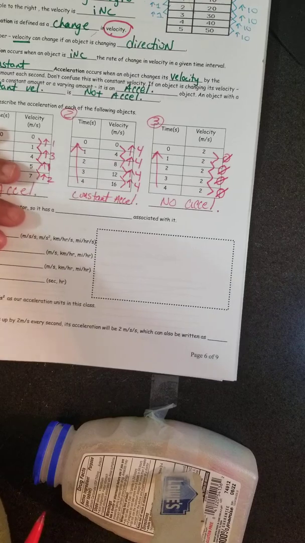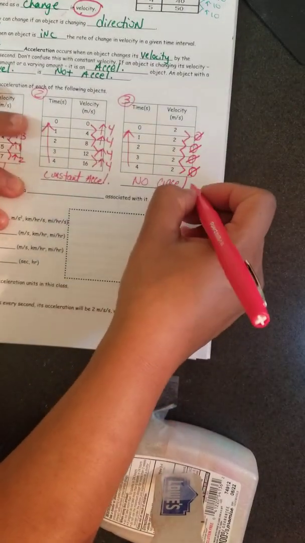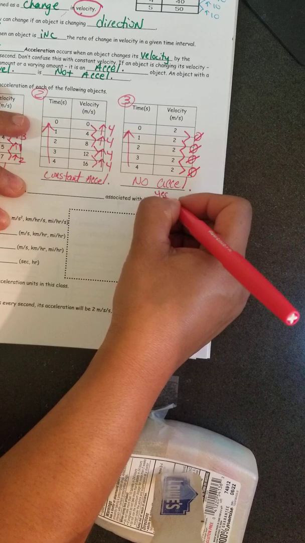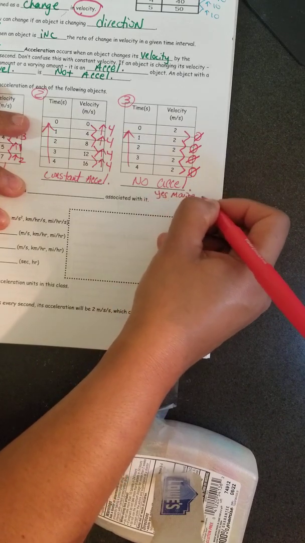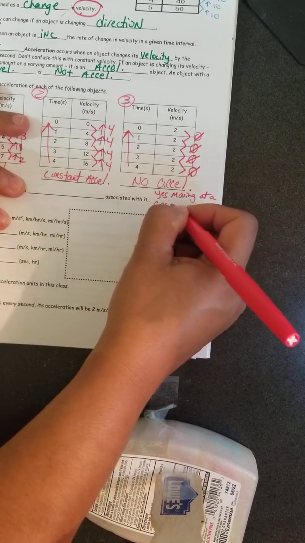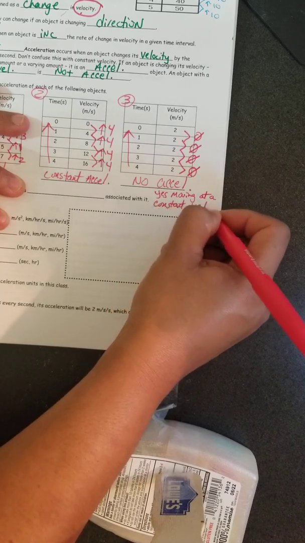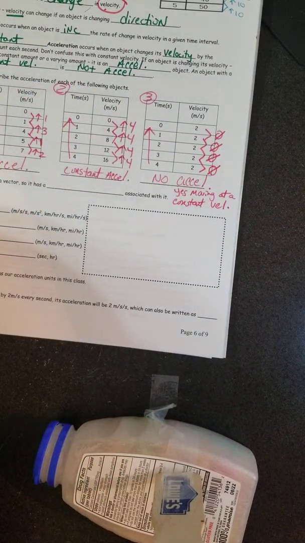Is it moving? Yes. I'm going to put right here, yes, it's moving at a constant velocity. It is moving, so it has a velocity number, but mathematically, if we were going to do this math, the acceleration value would actually be a 0. But a 0 does not mean that an object's not moving, okay? So we need to make sure that we know that, because we use the value 0 often in physics, but it doesn't mean nothing is happening. So let's keep going.